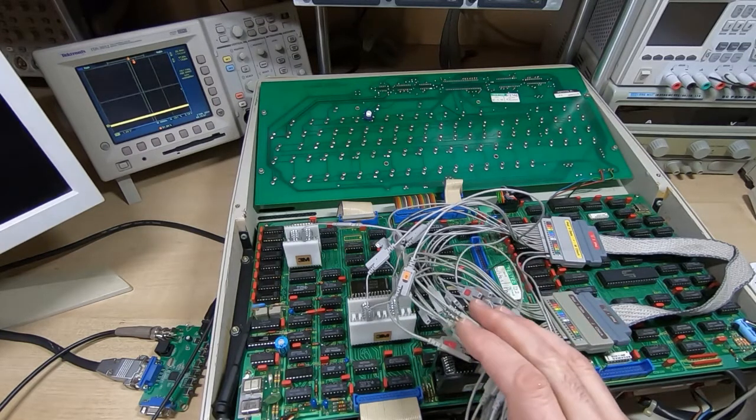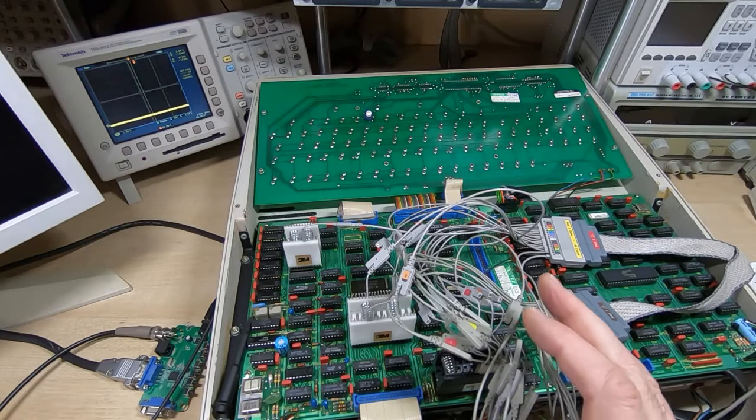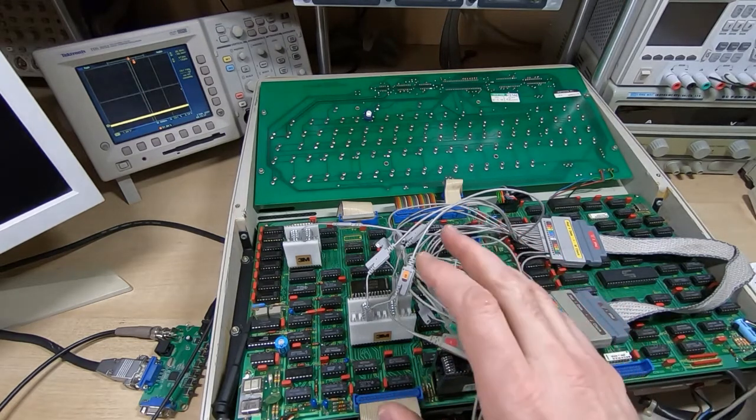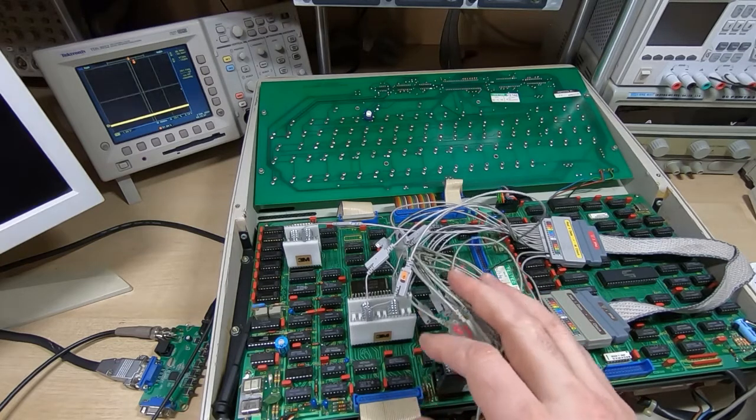And what I want to do is show a technique I often use in a situation like this. It's not the only technique. I just want to show you the various methods that can be used. And what I'm going to do is use the logic analyzer to start investigating this problem from the code perspective.